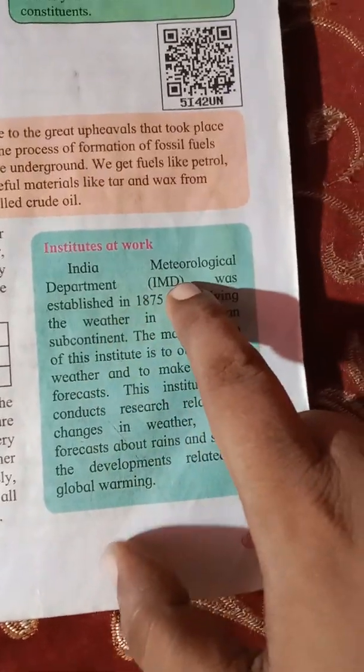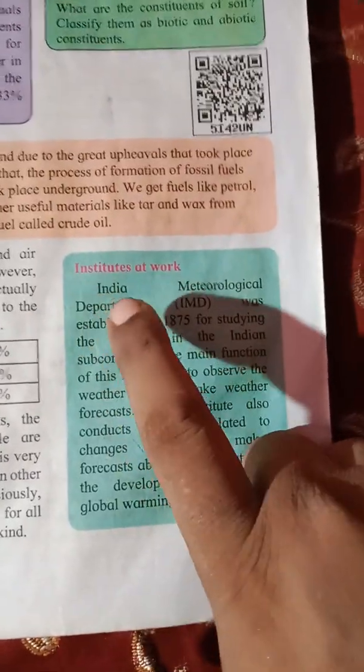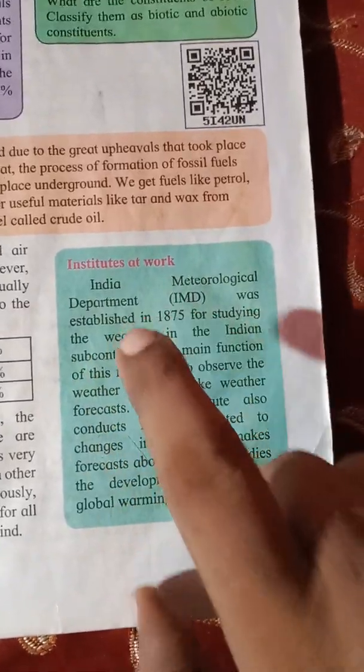Okay, who does this study of global warming? IMD. What is the full form? IMD, Indian Meteorological Department.